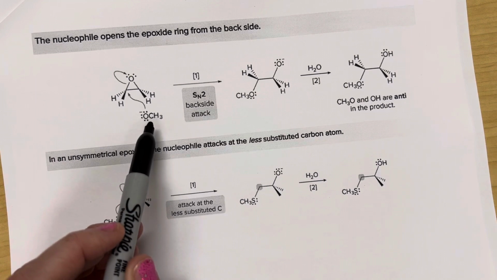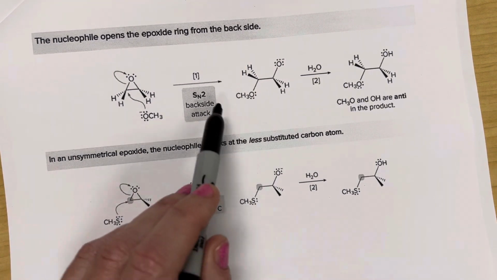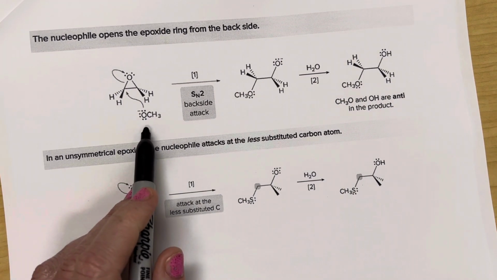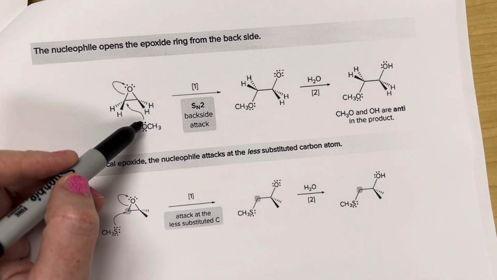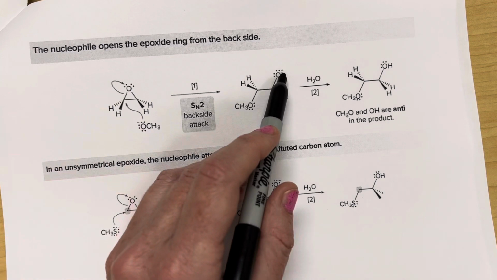In this case, you have a strong nucleophile. Where it's going to attack will actually depend. It says backside attack on this one. That's because you have, again, a strong nucleophile, and it's going to be SN2. So this comes in, it pops these electrons up, so you get this thing right here.